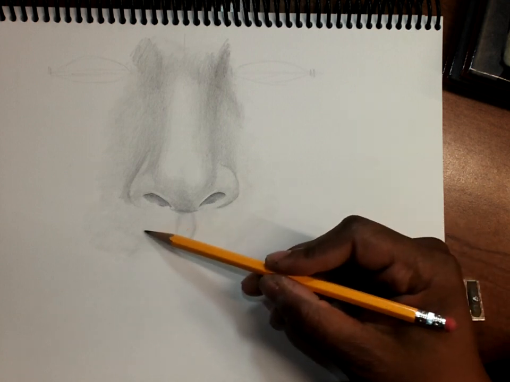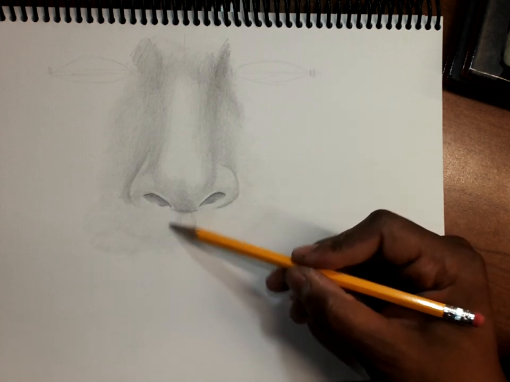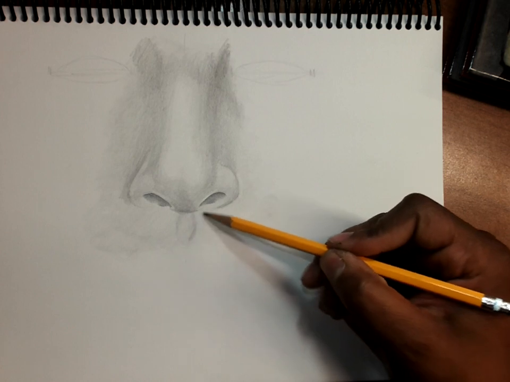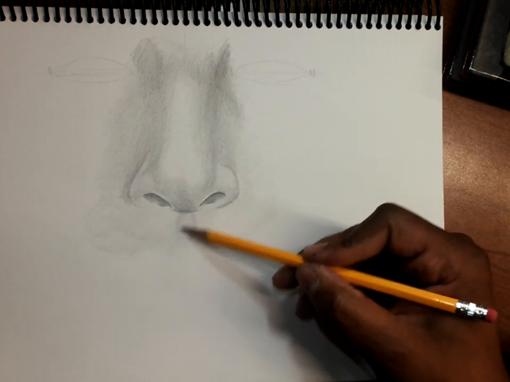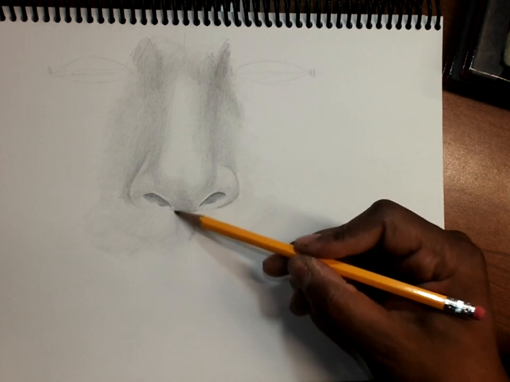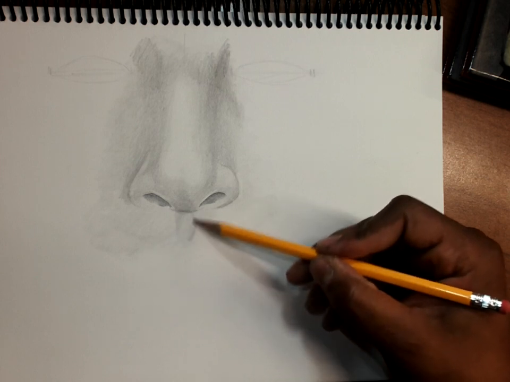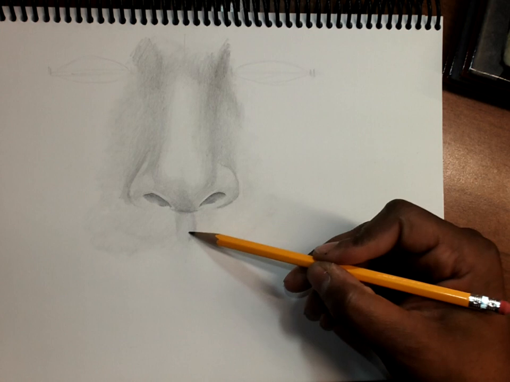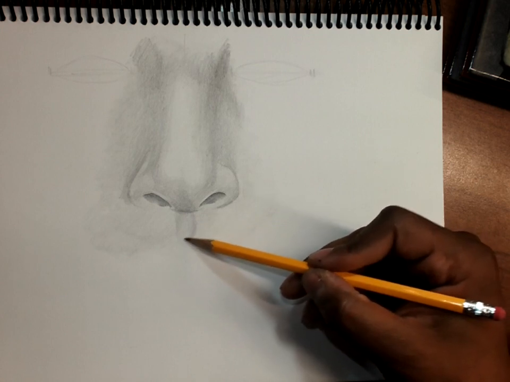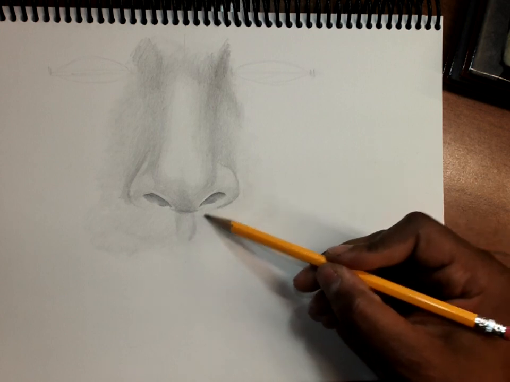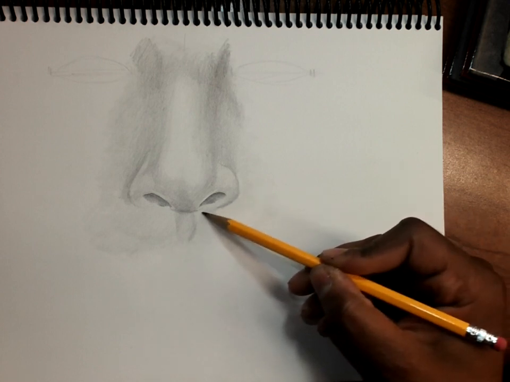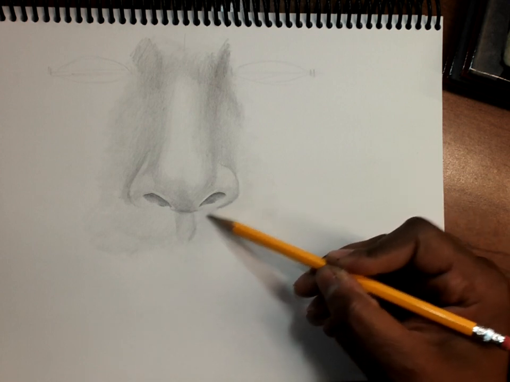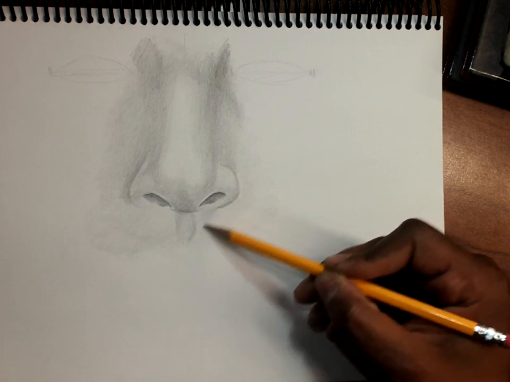And so the lip comes up and it comes to a little point, then it goes in, it comes up to a point. So you have these two light areas before the shadow takes over. So we're going to create that effect using our shadows. And so the nostril runs right into that value. It helps create that illusion.